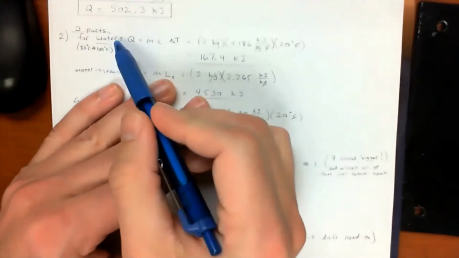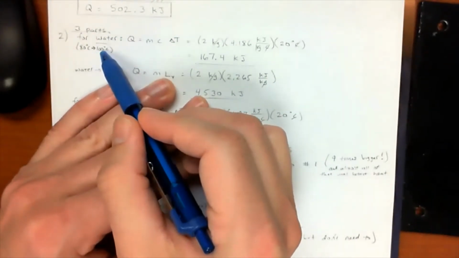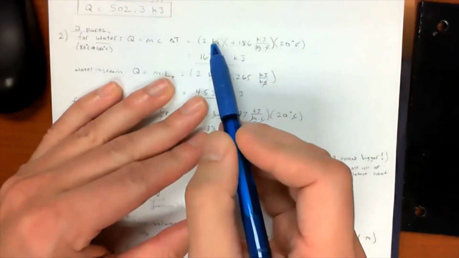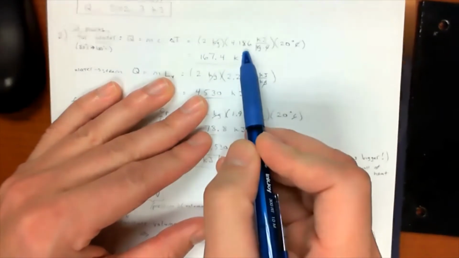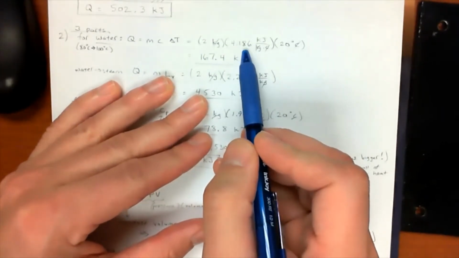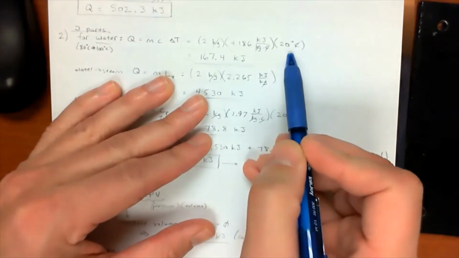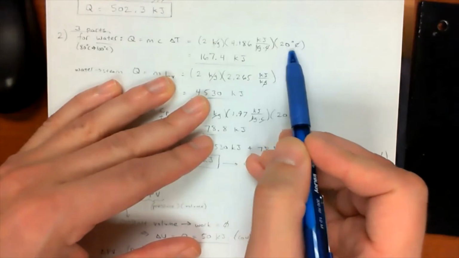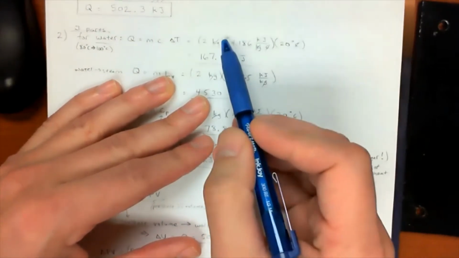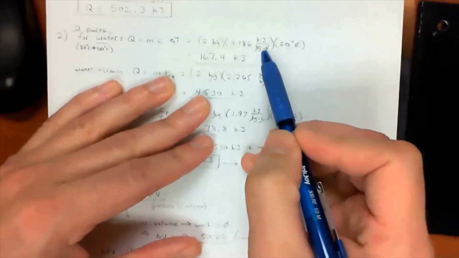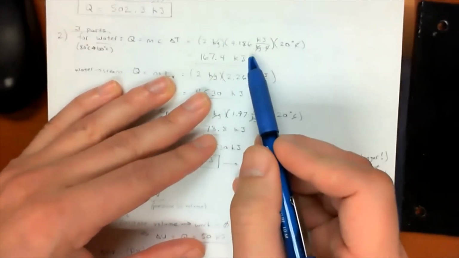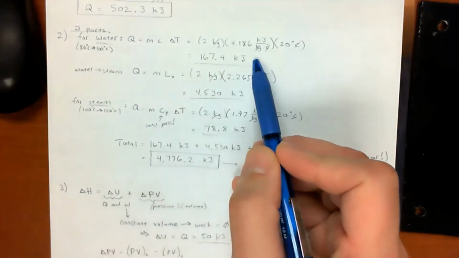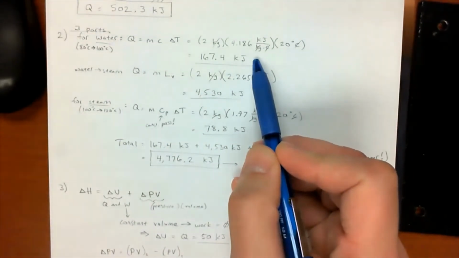First, we got our water, where we're going from 80 degrees Celsius to 100 degrees Celsius, and that's just sensible heat. So we use Q equals MCΔT, where that's our M, that's our specific heat capacity, C of water, C sub P equals C sub V, remember. And then that is our delta T, T2 minus T1, 100 degrees Celsius minus 80 degrees Celsius is 20 degrees Celsius. Notice how our units cancel out, kilograms cancels out, degrees Celsius cancels out, and we are left with 167.4 kilojoules to get our water at 80 degrees Celsius up to water at 100 degrees Celsius.